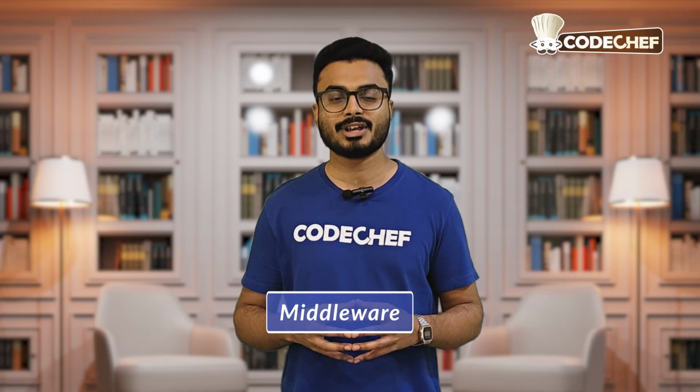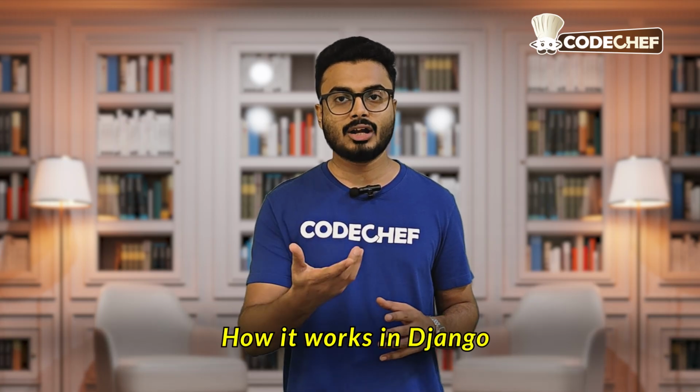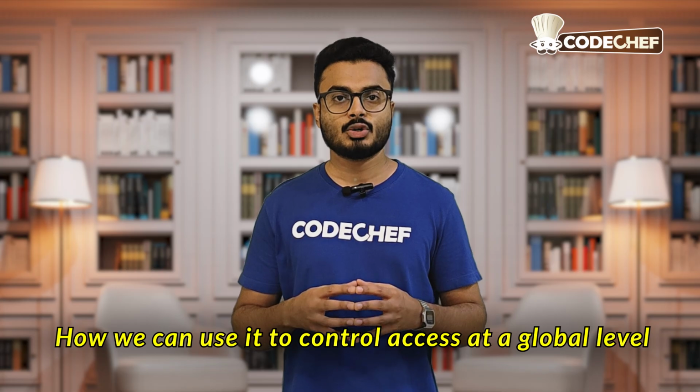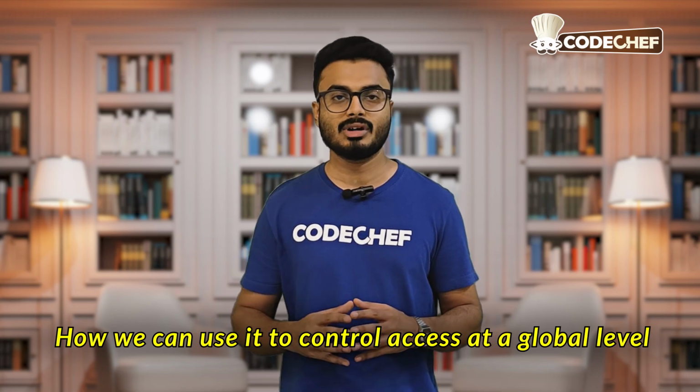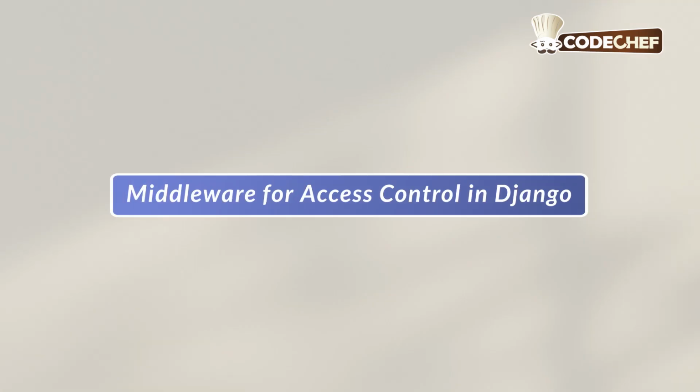This is where middleware comes into the picture and becomes extremely powerful. In this lesson, we will understand what middleware is, how it works in Django, and how we can use it to control access at a global level. We'll also build a worked out example where only logged in users can access a members area of a website, and all unauthorized users are blocked automatically. So let's get started.